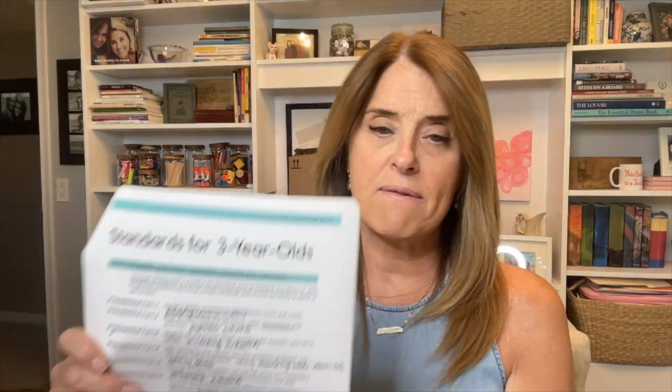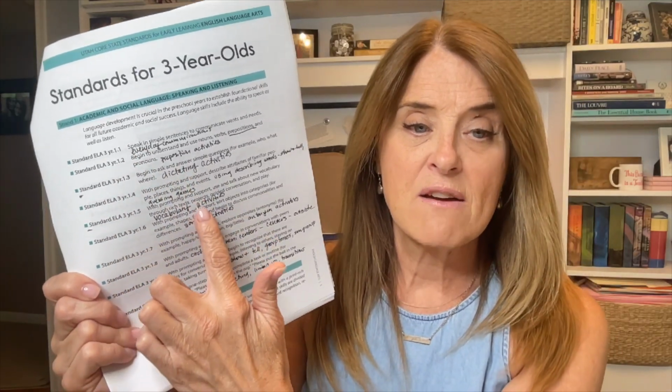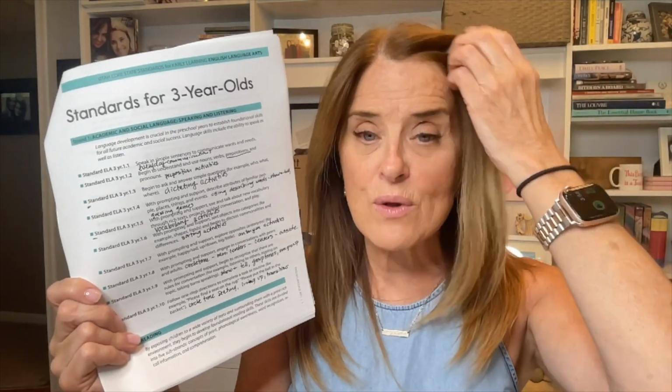And then, because I've been teaching for a long time, I went through and marked these pages up for myself with all the different activities that I already have prepped for each standard. And I did this for every single standard for both 3-year-olds and 4-year-olds. If it was already covered in the 3-year-old standard, I did a little check. So I know I've already written down the activities that I do for this standard. I just need to level up for pre-K.